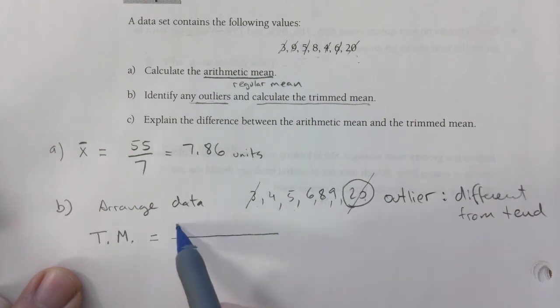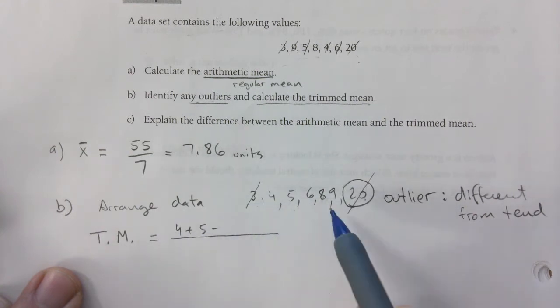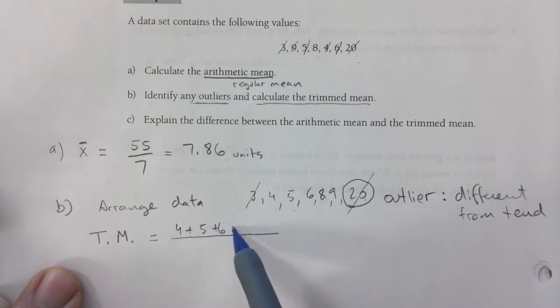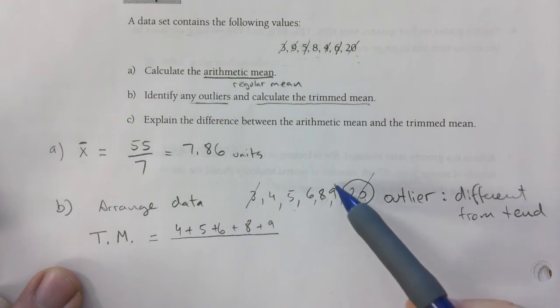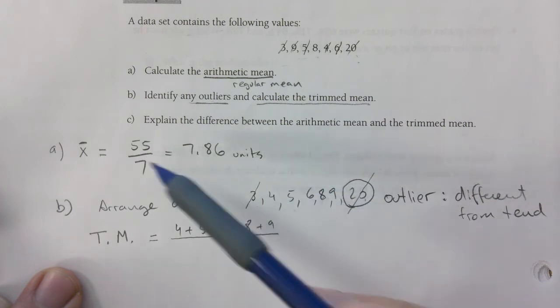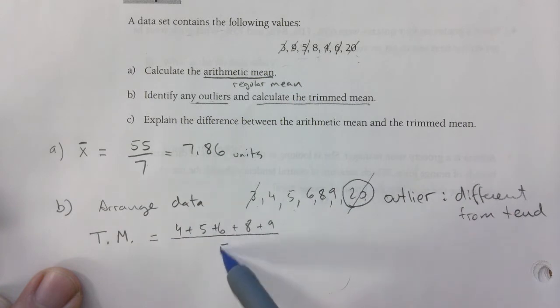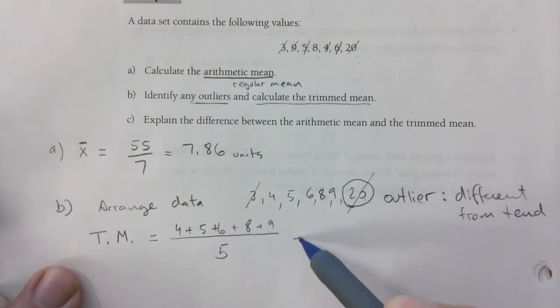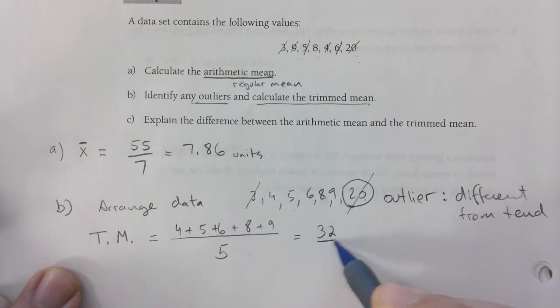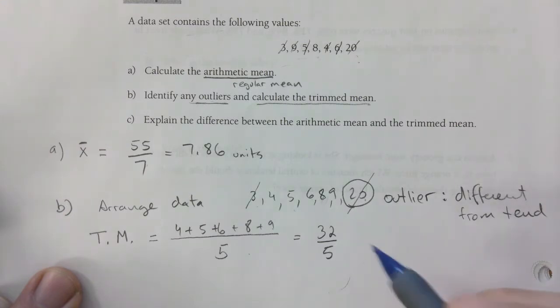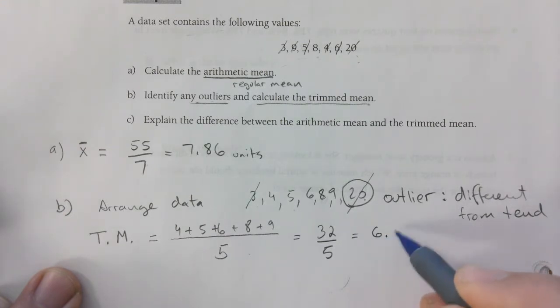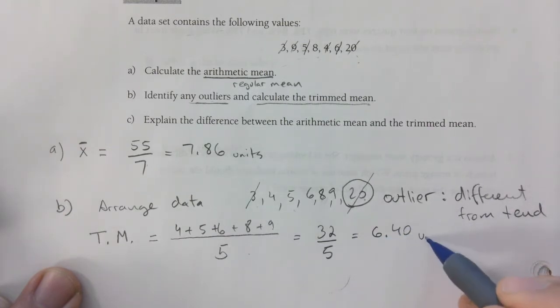So you're left with 4 plus 5 plus 6 plus 8 plus 9. And how many values are left? Earlier we had 7. We're trimming 2, so we're down to 5. Okay, so it affects the top and it affects the bottom. So this gives you 32 over 5, which is 6.40 units.